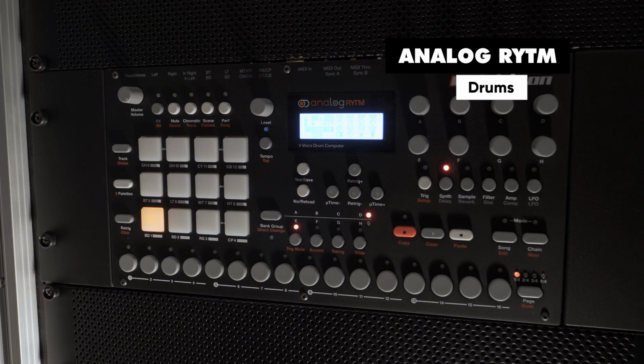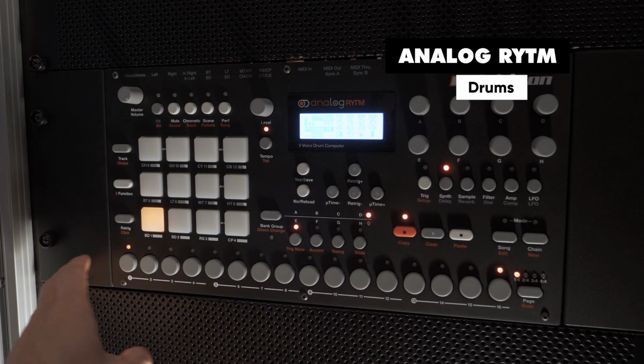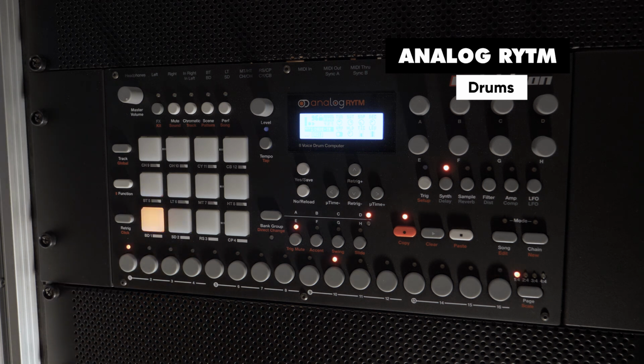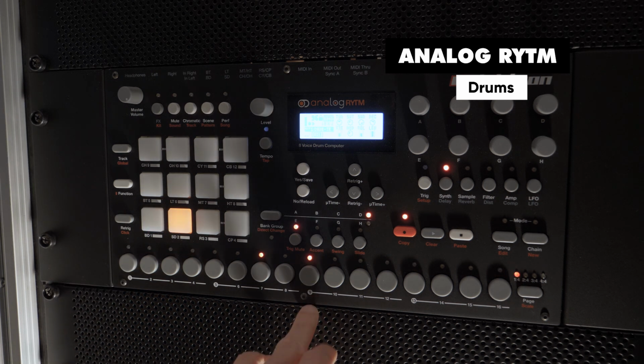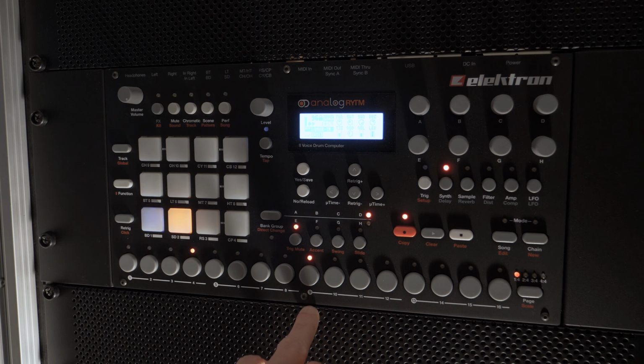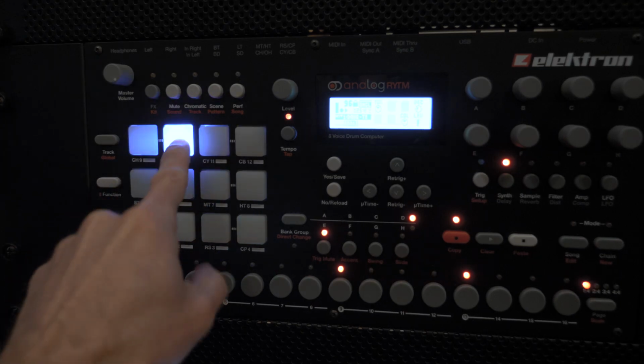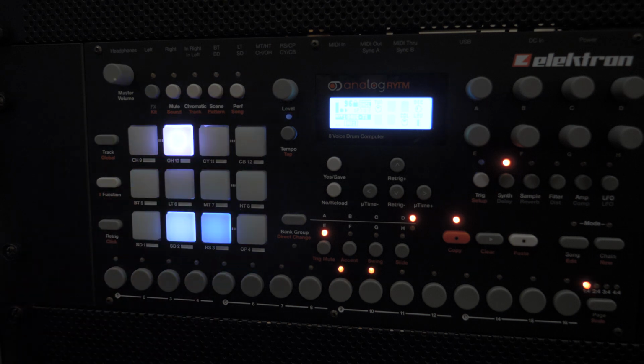We'll start with the bass drum. This open hi-hat sounds kind of bright, so we'll maybe put a filter on that.